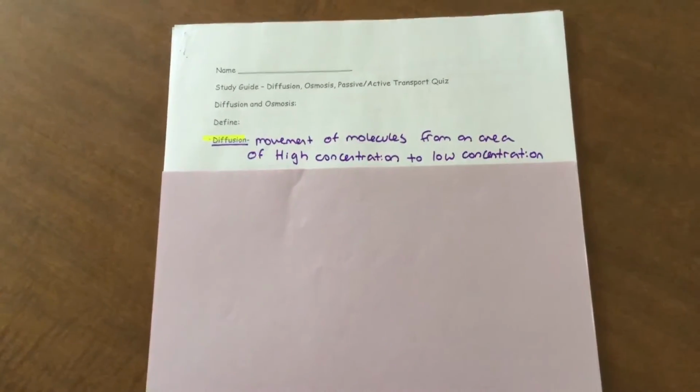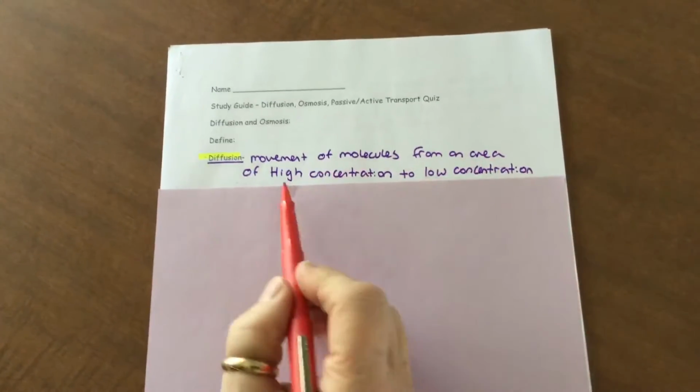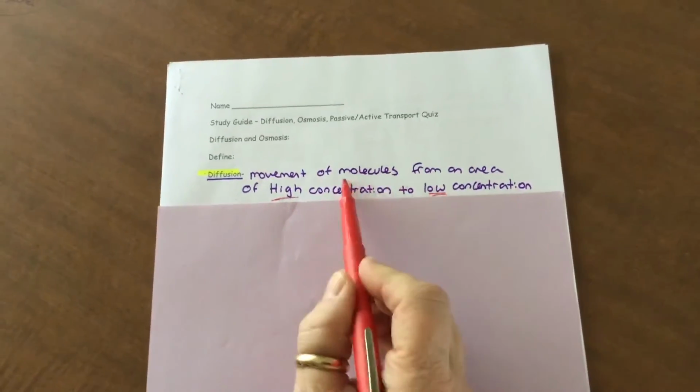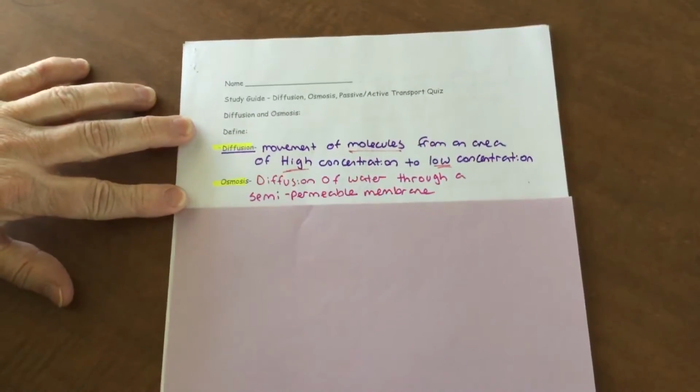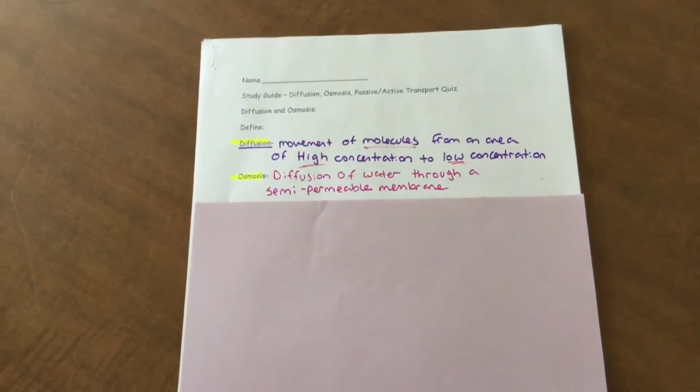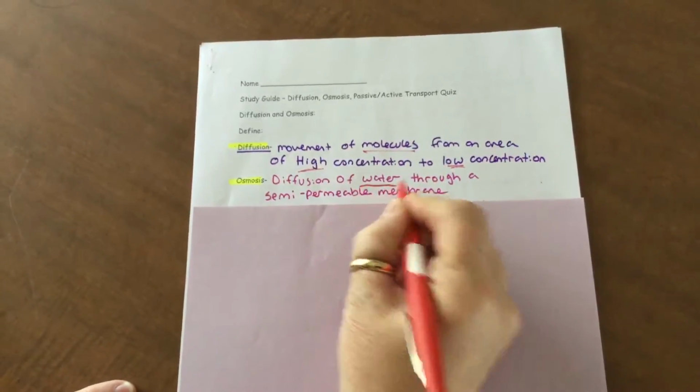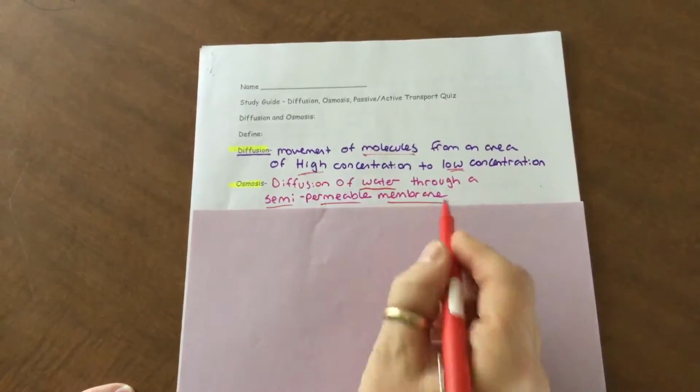So we know diffusion is the movement of molecules from an area of high concentration to an area of low concentration. Molecules are any particles. Osmosis is the actual diffusion of water. It has to go through a semipermeable membrane.